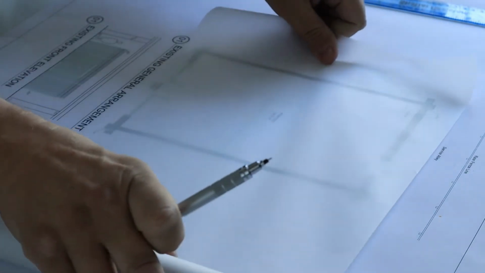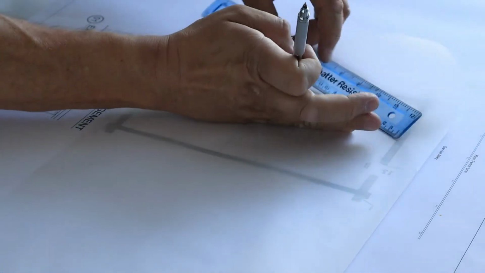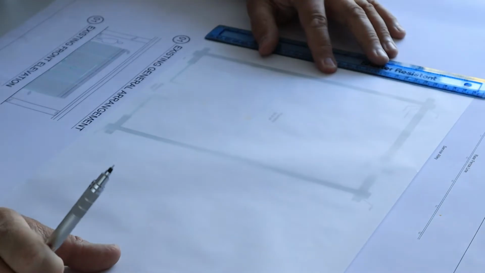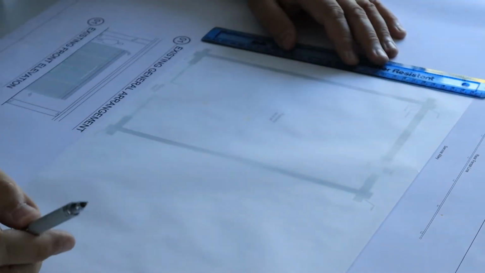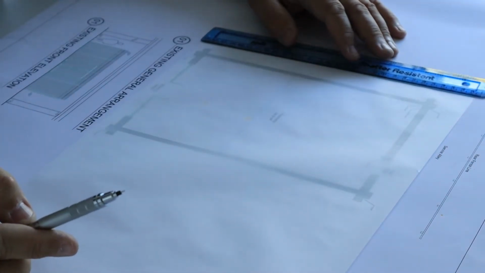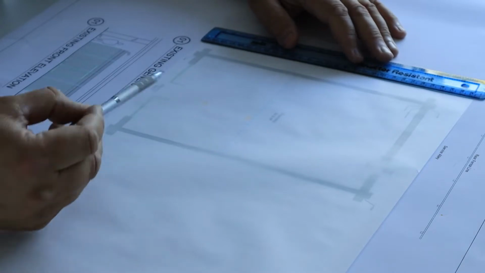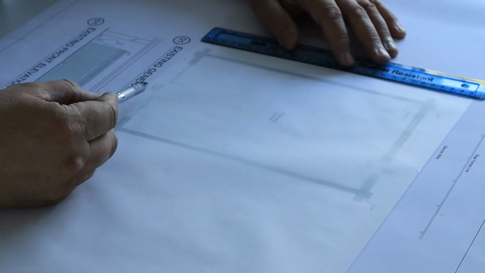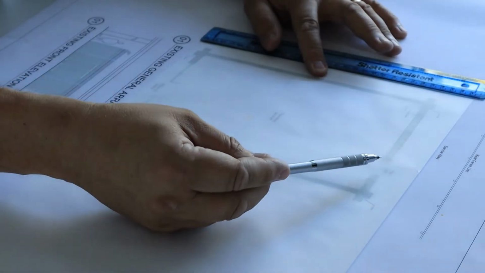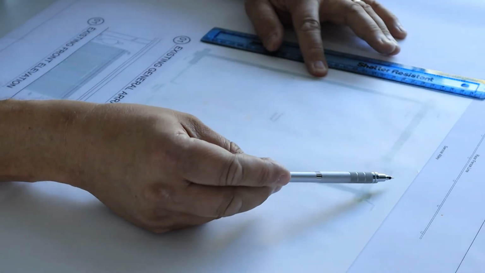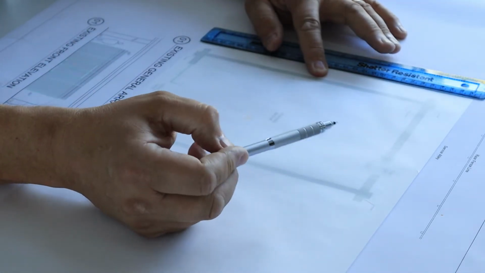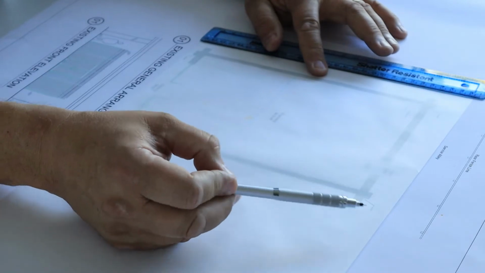So we'll get our tracing paper out, I'll put a ruler on there just to hold that. Okay, now when we look at this space there's a number of considerations that we need to think about. Obviously our customers are coming in the front entrance here, and the back entrance is really fire exit or perhaps deliveries, depending on how the client wants to use the space.